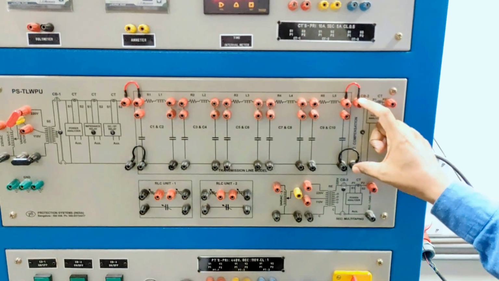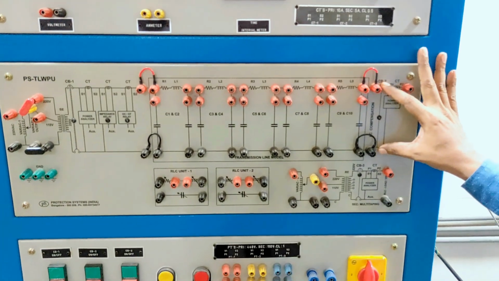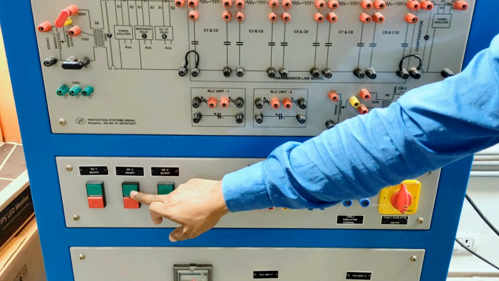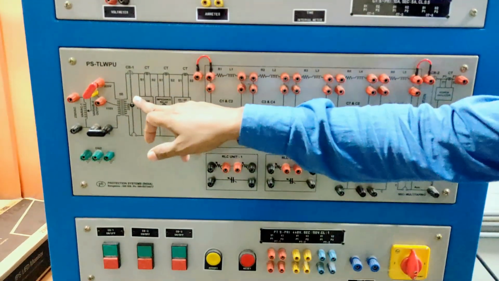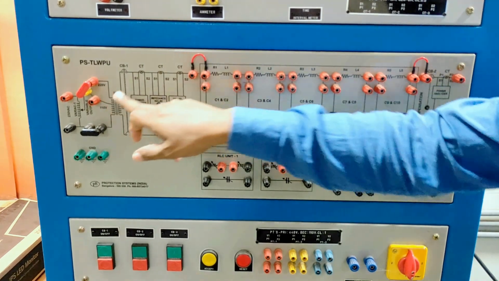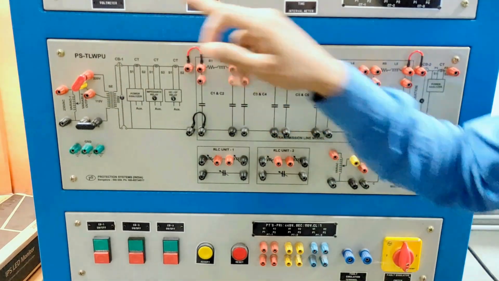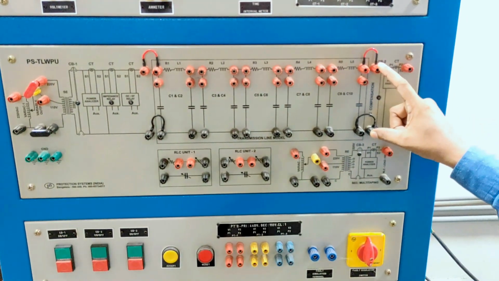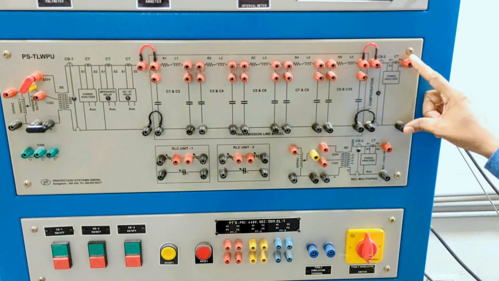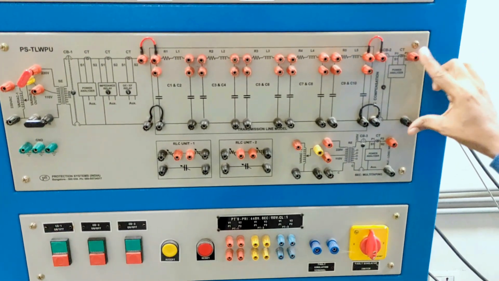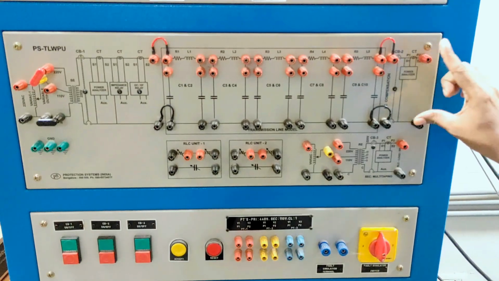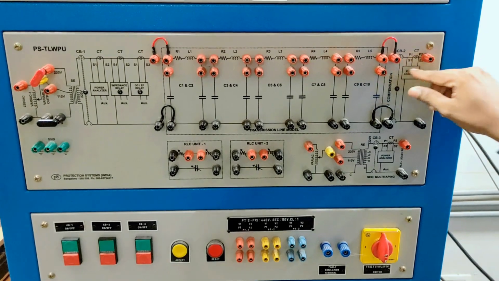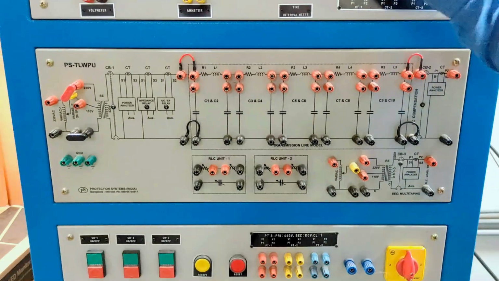From here we will connect the compensation, and after that there is a circuit breaker CB2. As you can see, there is a circuit breaker switch CB2. If CB1 is pushed, then the sending end will be connected to the source, and if CB2 is connected, then the receiving end of the transmission line will be connected to the load. So we will connect the load across these two terminals, and we will connect the compensator across these two terminals. And here there is no power analyzer connected, so we have to connect a power analyzer externally.